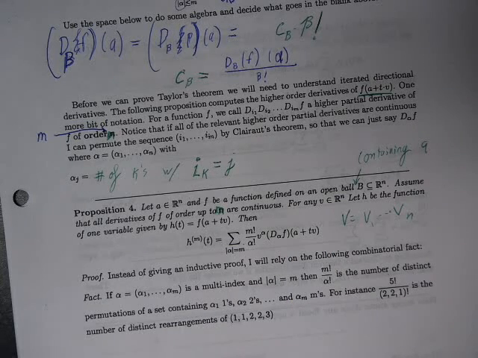So let's try to prove that theorem. There are two mindsets you could have. You could say, let's assume that the formula works for the m minus first derivative, and then I'll take one more derivative and try to do the bookkeeping then. Instead, I'll try to do it all at once by using a combinatorial lemma.